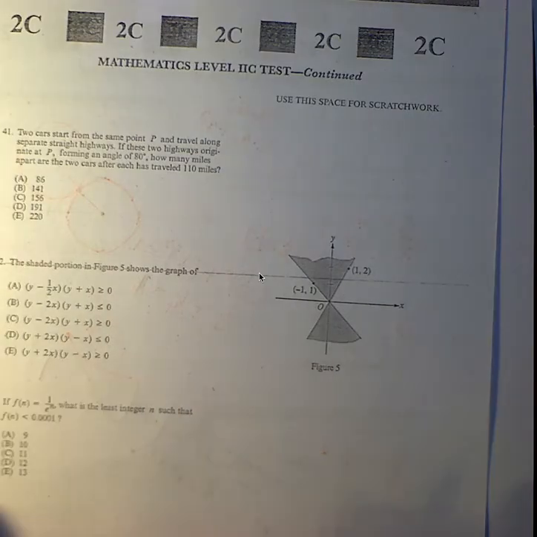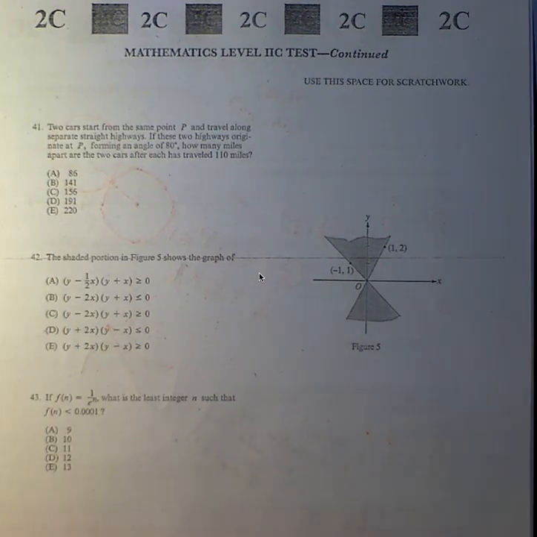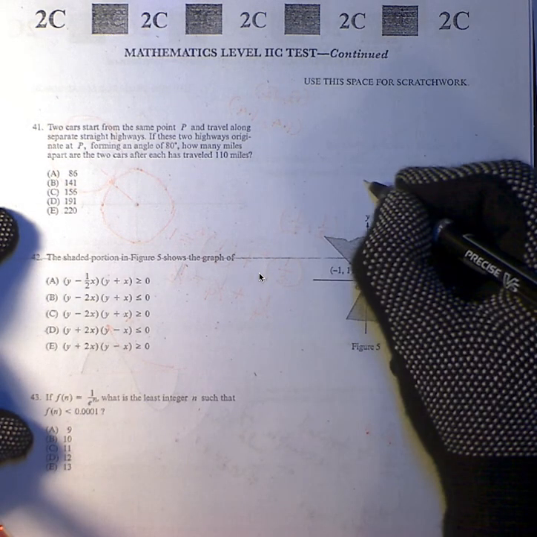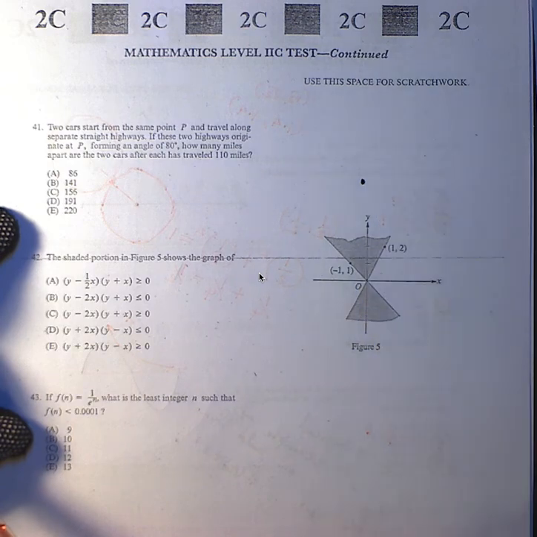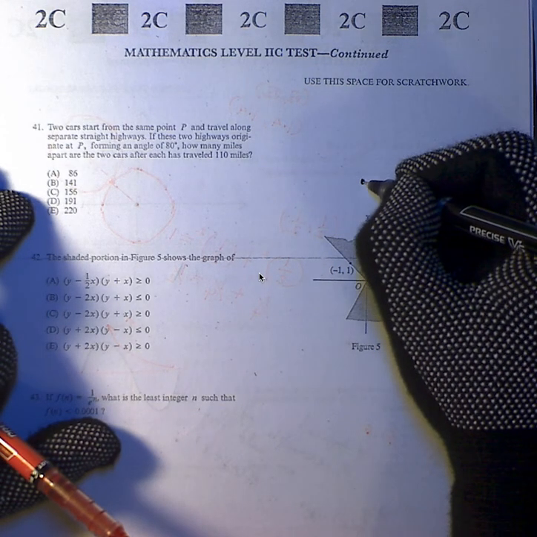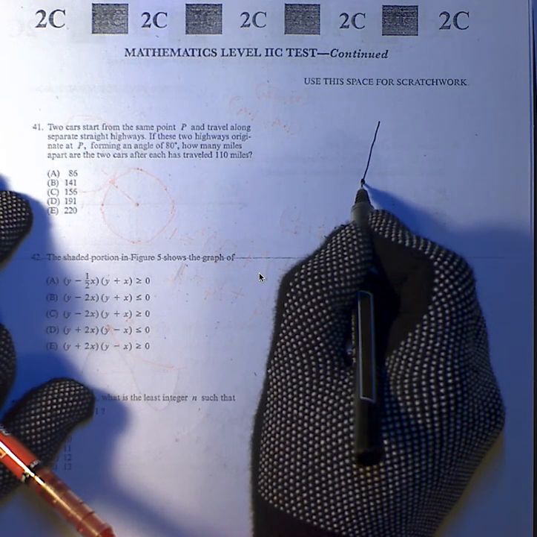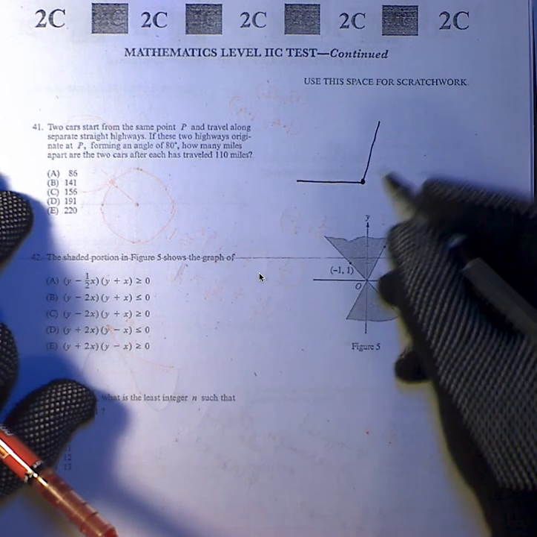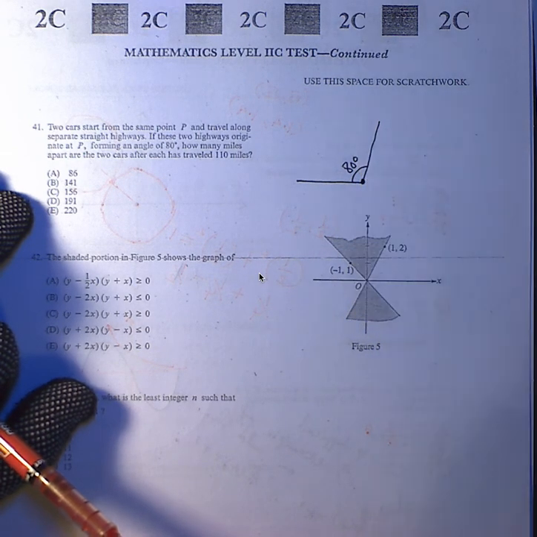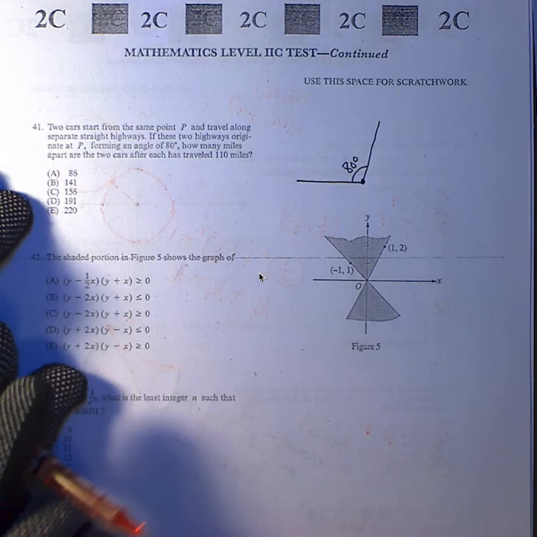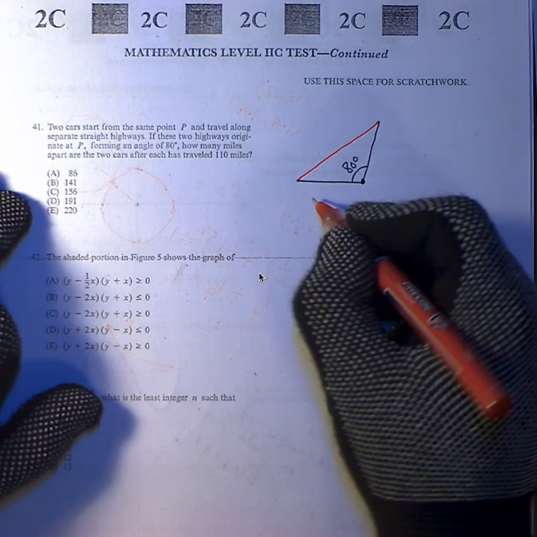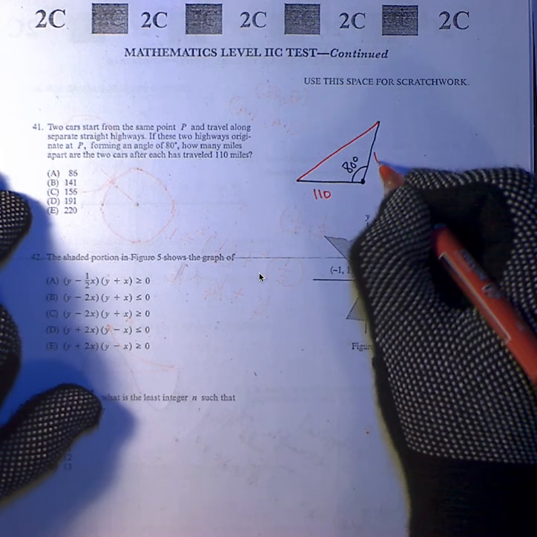Okay, cool. 41 says two cars start at the same point P. So let's say point P is right here. The two cars start, and then they travel along separate highways. One of them goes this way while the other goes this way. We're told that there's 80 degrees between them, so we have to be in degree mode in our calculator. Then we're asked to find the distance between them once they've both gone 110.